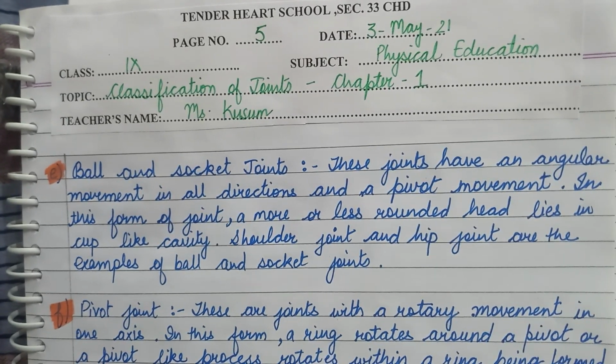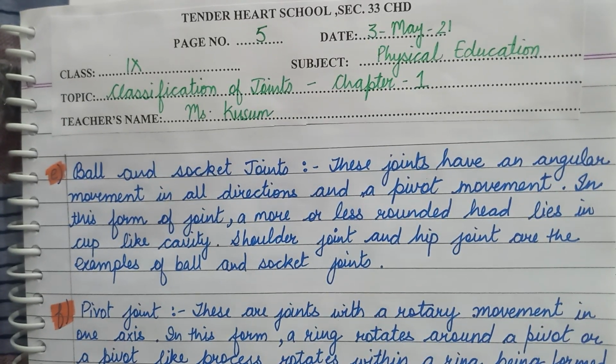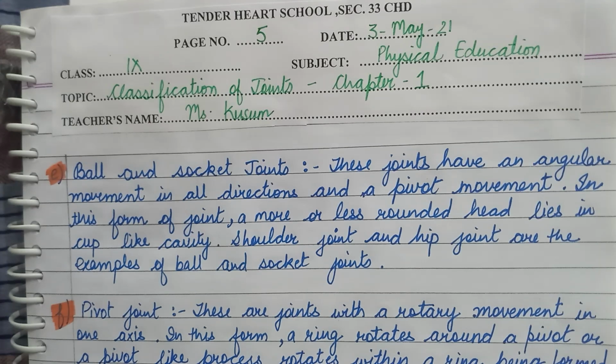Ball and socket joint. These joints have angular movement in all directions and a pivot movement. In this form of joint, a more or less rounded head lies in a cup-like cavity. Shoulder joint and hip joint are examples of ball and socket joints.